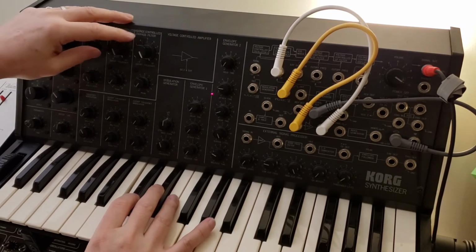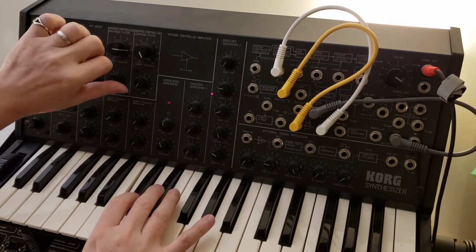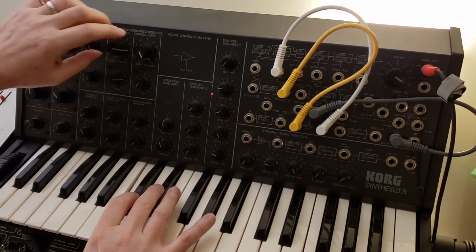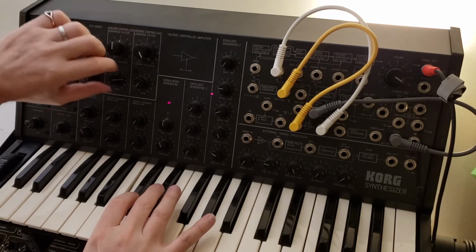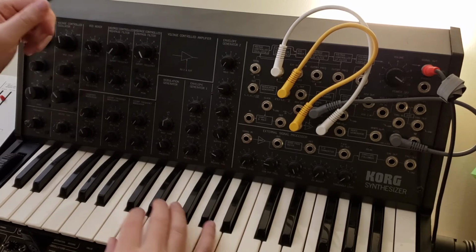And this is hardwired. And you have got resonance. And then the low pass.